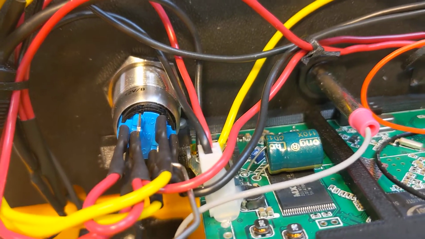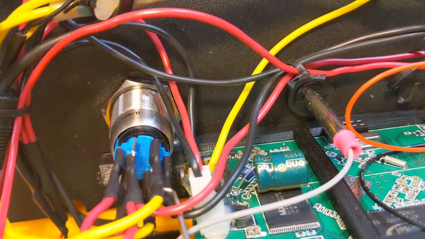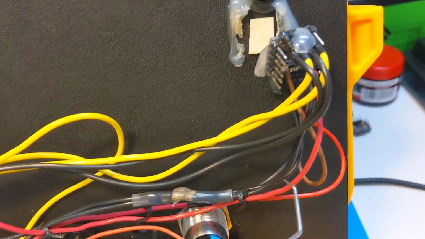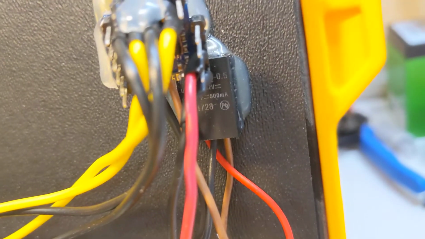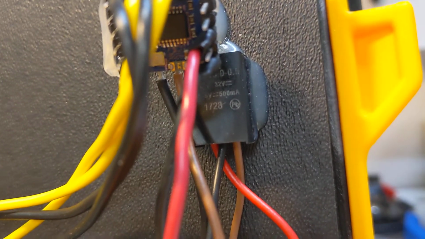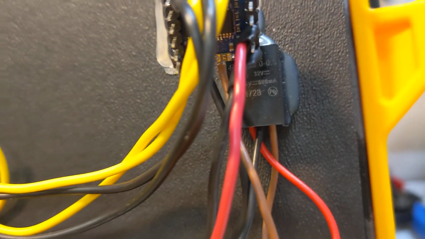This splice here comes back to our OSD switch, which tells me that this is the negative power in at the OSD switch. These other 2 splices come up and connect to our 5-volt voltage regulator ground and our power input for our OSD.